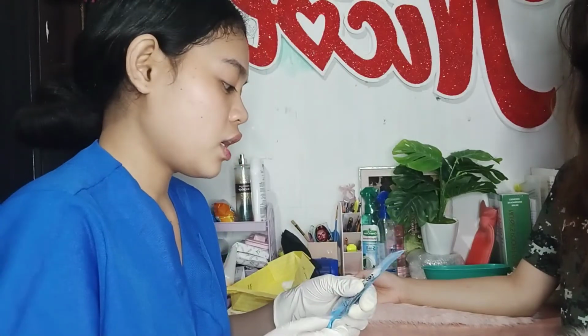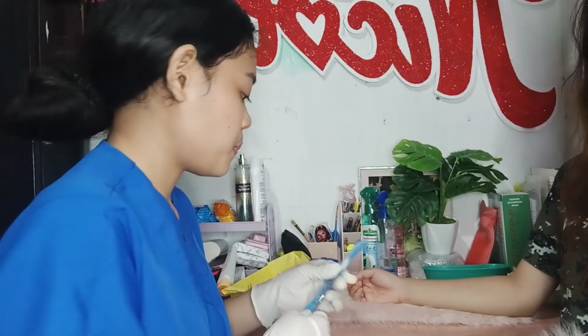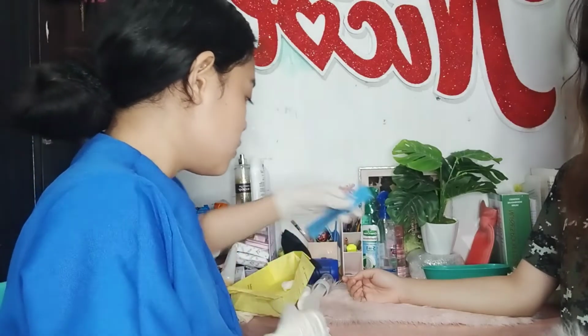Make sure that the specimen tube contains the data of the patient. That includes the time, the date, and also the name, the birth date of the patient, and also the age of the patient. Also the specimen type that I get, which is the blood.